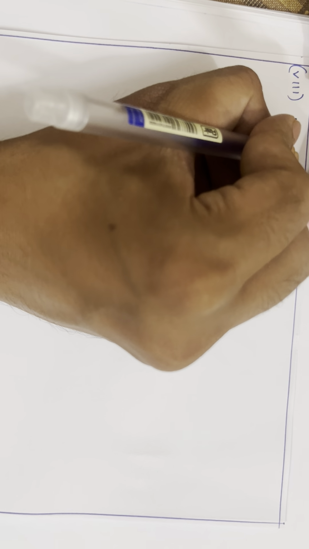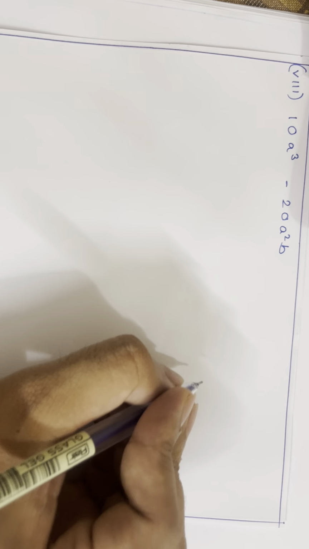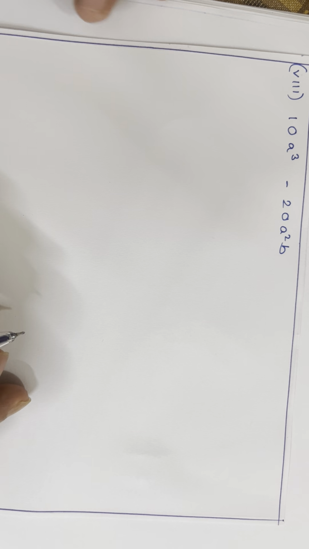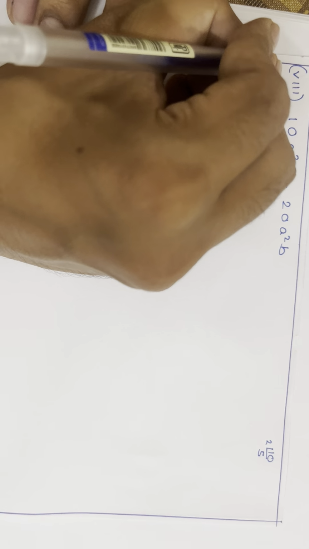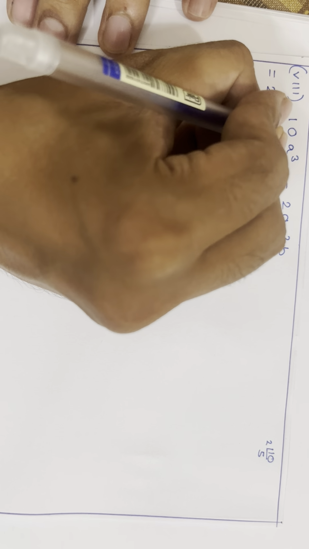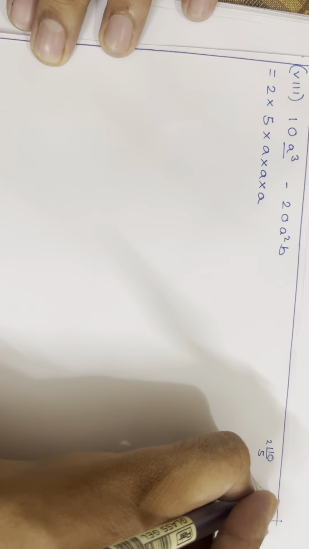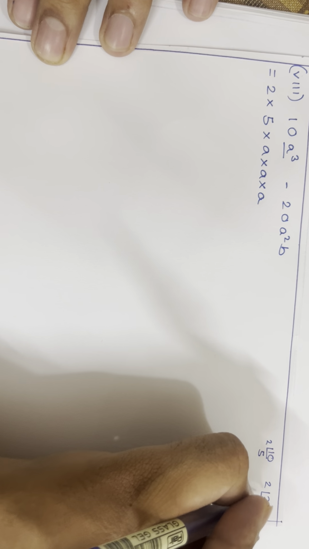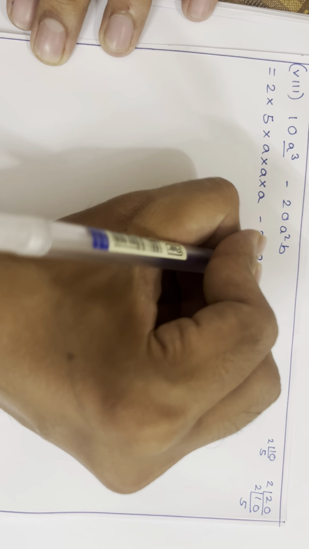Let's do question number 8. Question number 8 we have 10a cube minus 20a square b. Now let's prime factorize one by one. 10 is what? 2 5s are 10. So instead of 10, I will write 2 into 5. And instead of a cube, I will write a into a into a. Now let's talk about 20. 20, 2 5s are 10. So I will write 2 into 2 into 5.